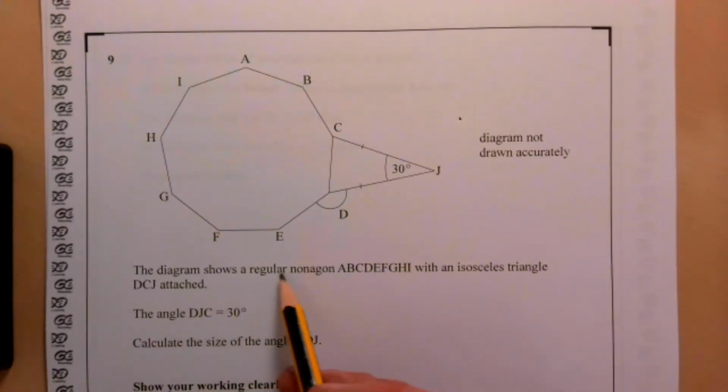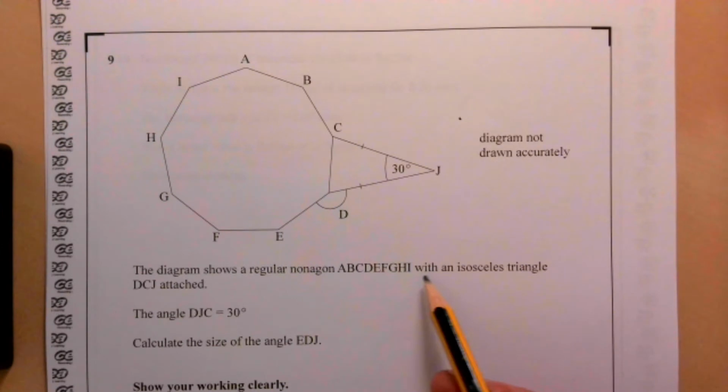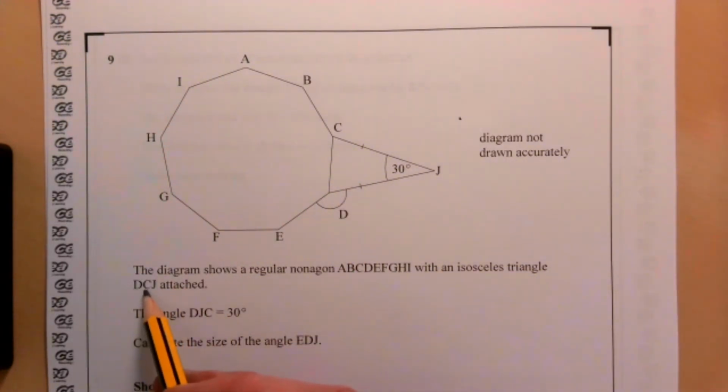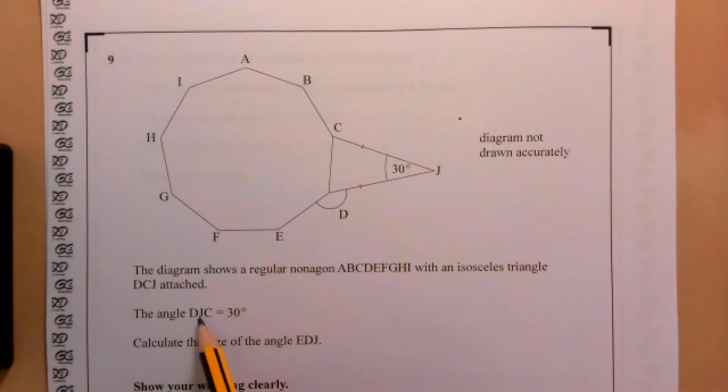Okay, the diagram shows a regular nonagon, so that's 9 sides with an isosceles triangle DCJ attached. Angle DJC is 30. Calculate the size of the angle EDJ. It's a fairly tough question. We need to find this angle here.